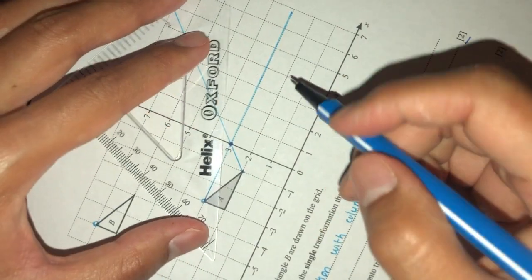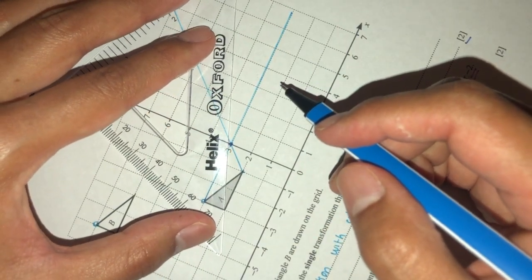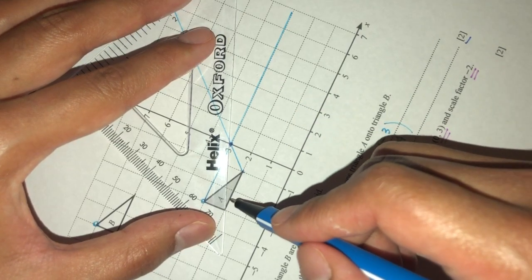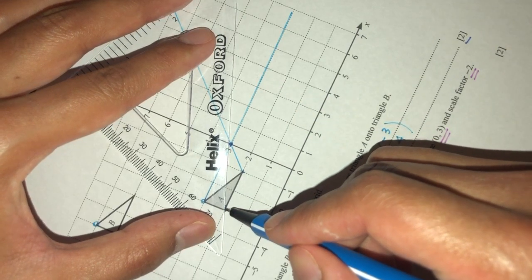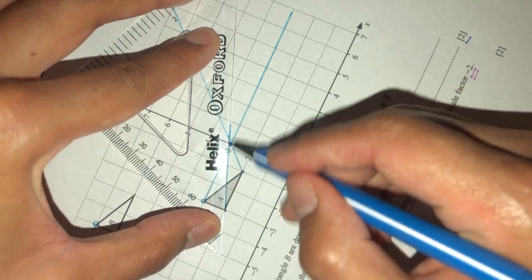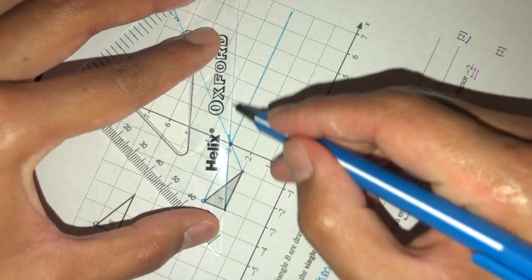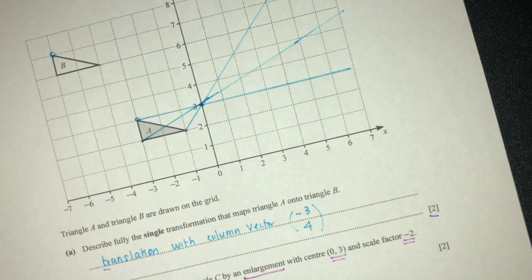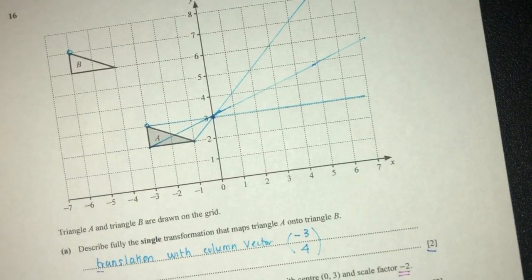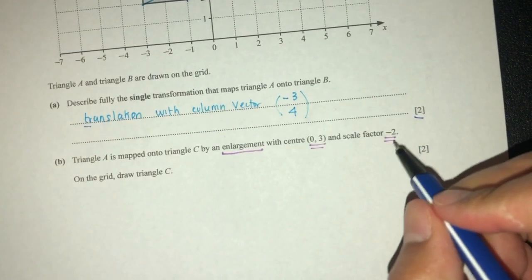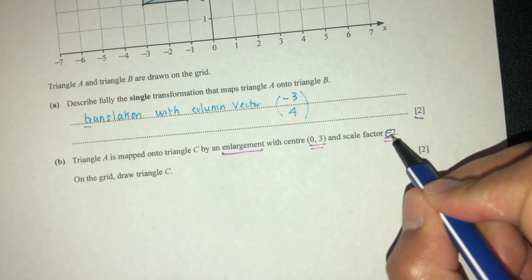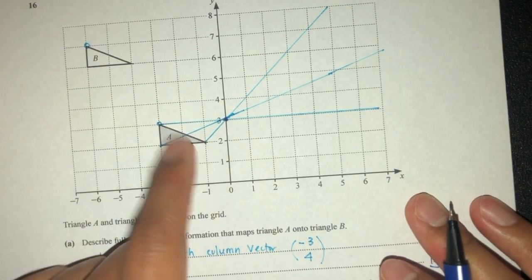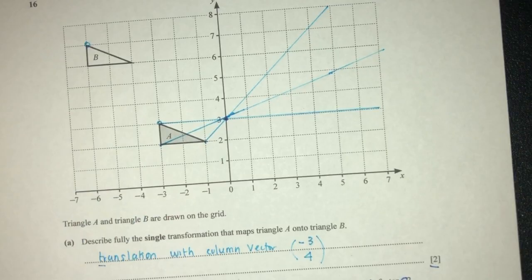There you go, and this joined with this one. It's not perfect, but you get the idea, right? Now we have to understand that when you have a scale factor of minus 2, the minus sign just means that the center of enlargement is between the object and the image, so it is not really a big deal.